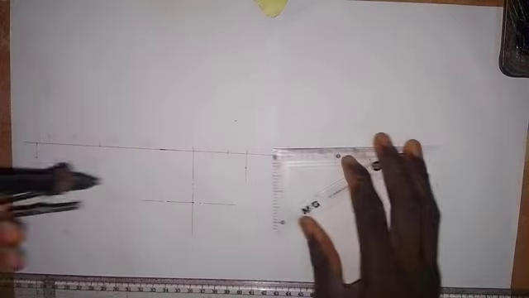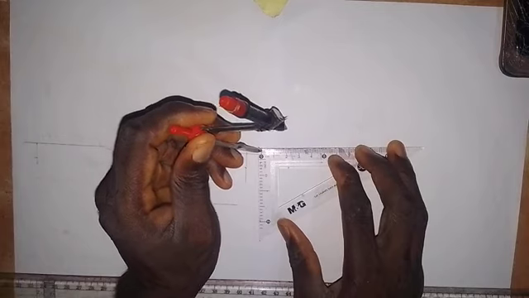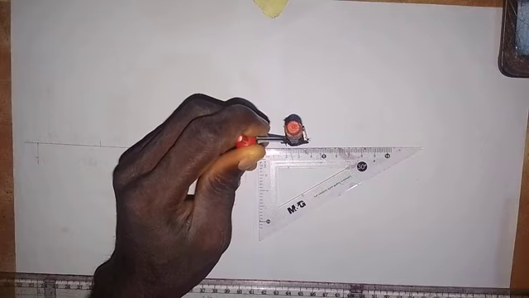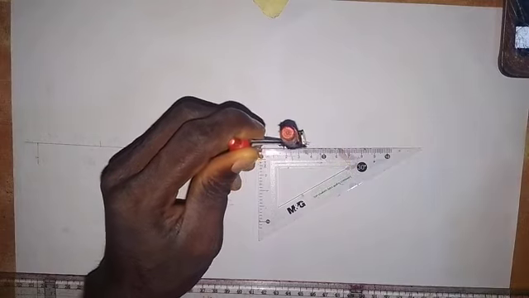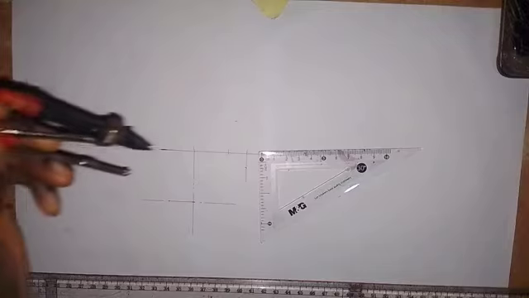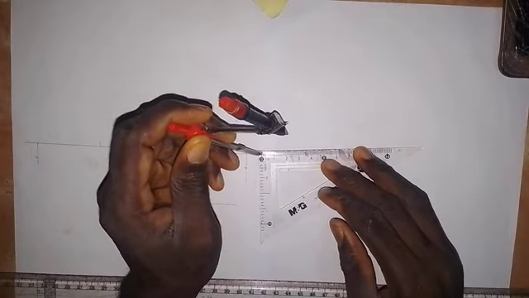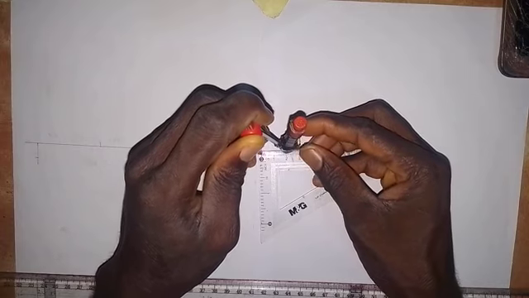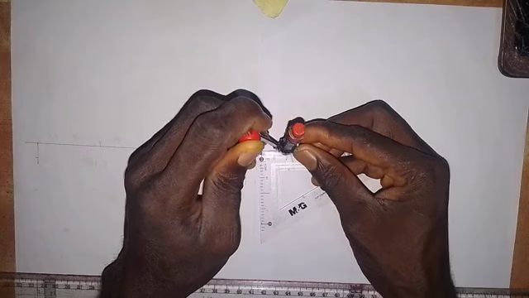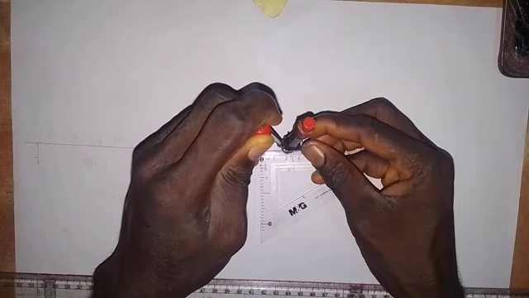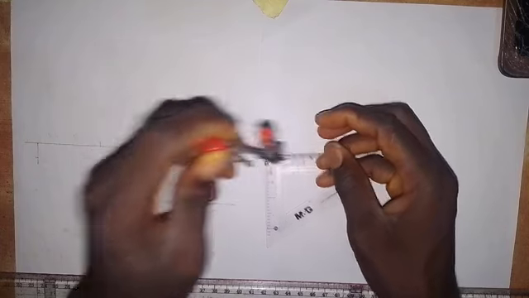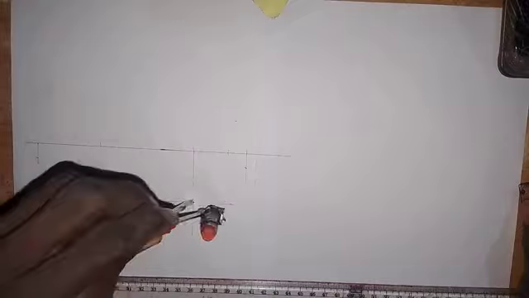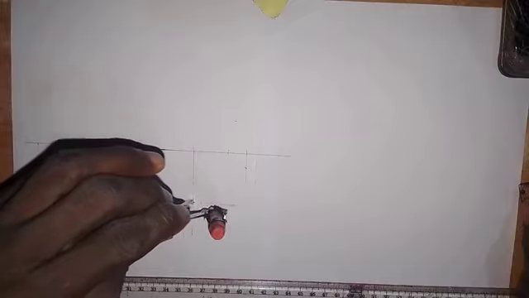Alright, to draw the circle and the arc, I have to take a measurement of 17 millimeters, as the diameter of the circle is 34 millimeters. So we take 17 millimeters as the radius of the circle, because the diameter is 34. So we take 17 millimeters on the ruler. So we put the pinpoint here. Then we draw the circle. So it goes like this.